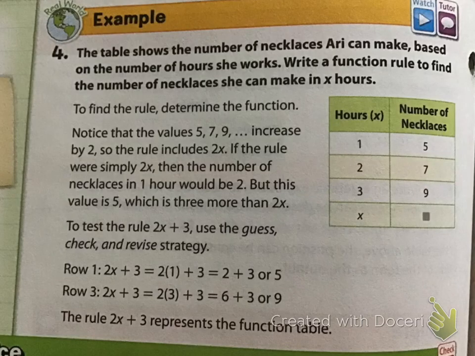On the hour side, how much do I increase by, Matthew? You increase by 1. Exactly. Every time I go up by 1. What about on the necklaces side? How much do I increase by, Hannah? Perfect, by 2.